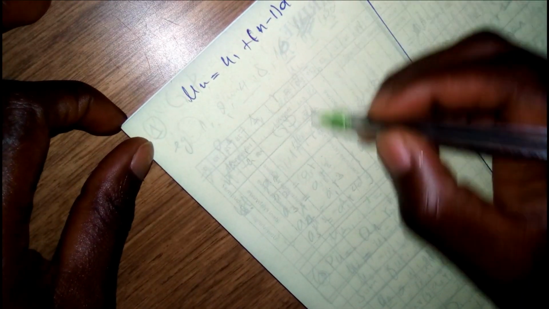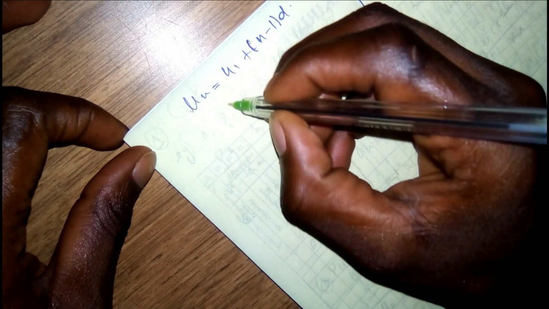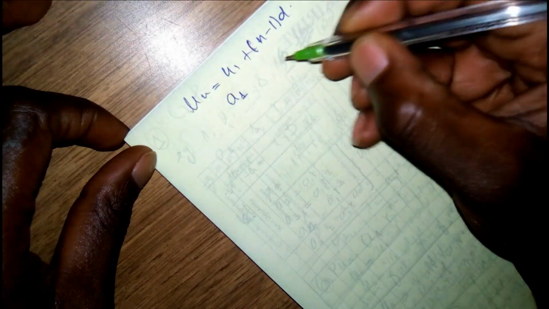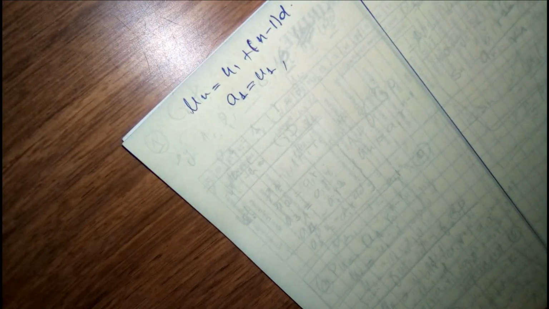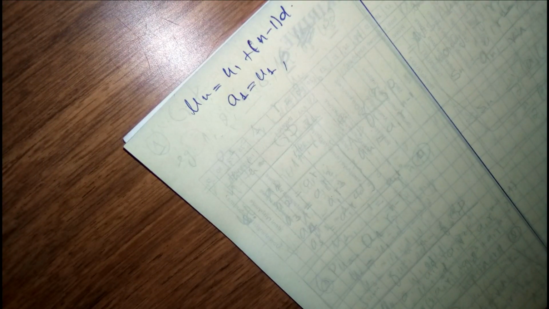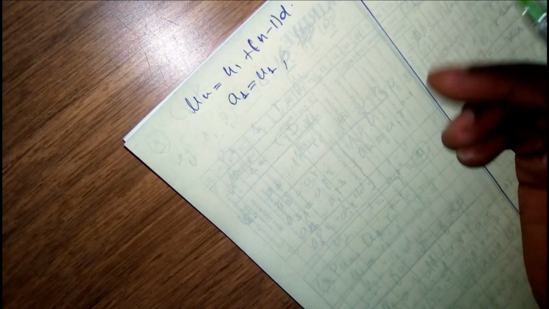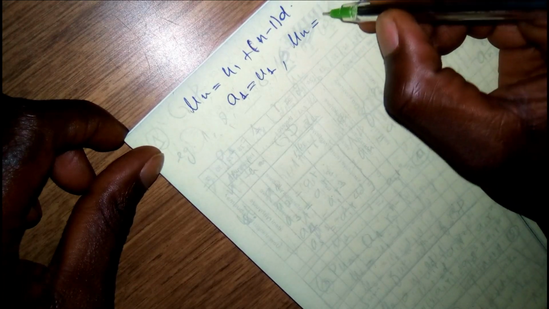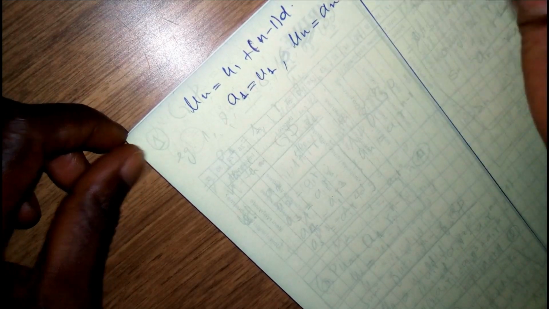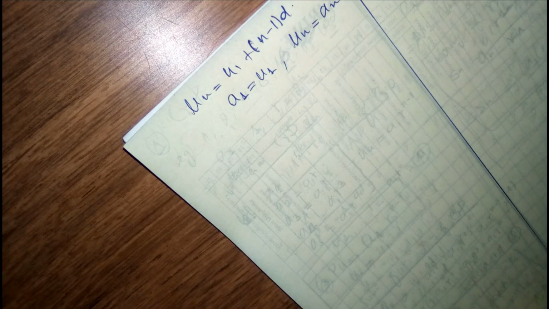In this video, u1 is the same as a1. Don't have confusion about this term that I am using. Also un will be the same as an. So don't be confused with these terms.